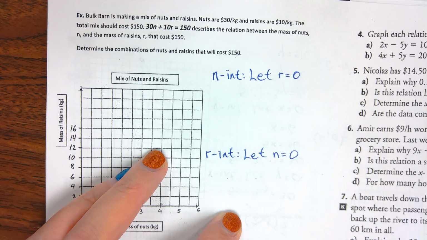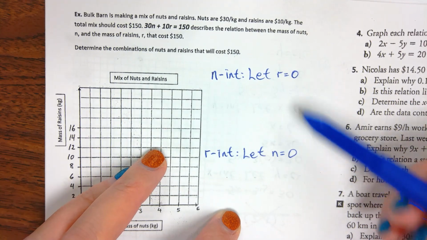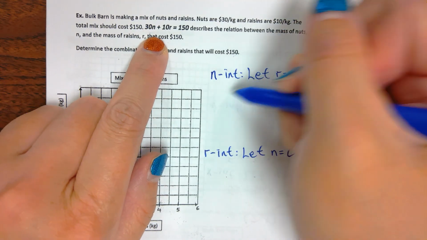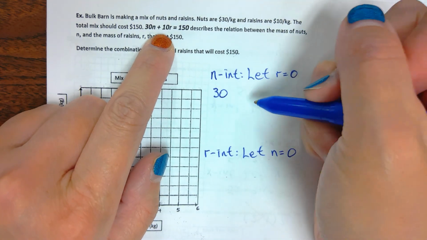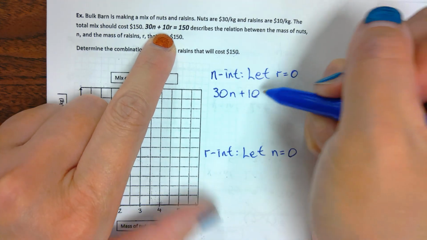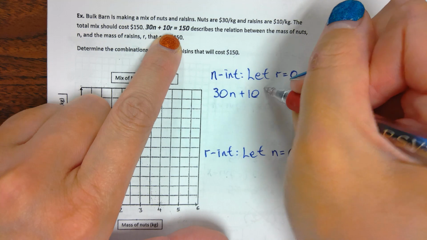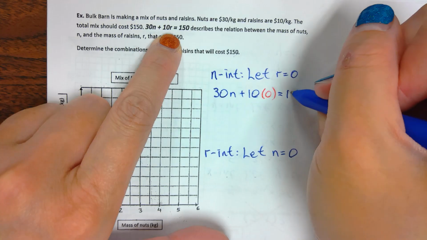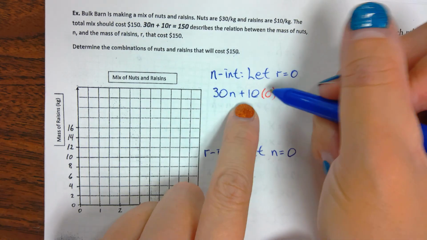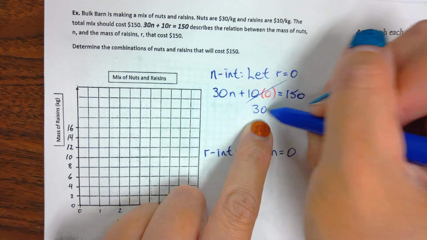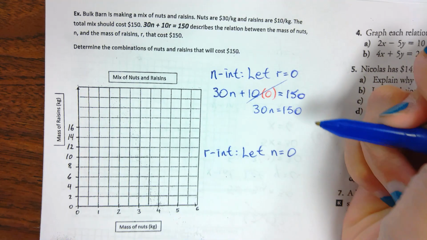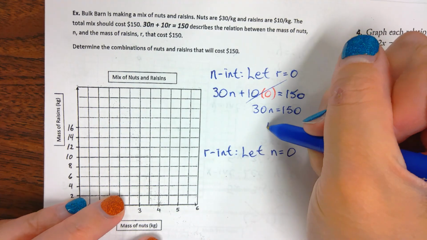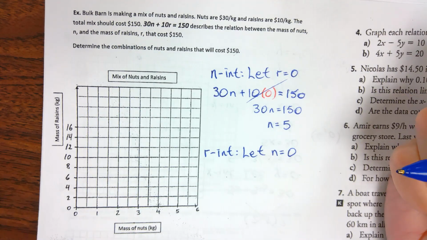Alright? Does this look familiar, just like what we did on the last page? Okay. So 30n plus 10r, but instead of the r, I'm going to replace it with the 0. What's anything times 0? 0. Right. So when this is gone, that means I have 30n equals 150. How's your mental math? What's 150 divided by 30 then? 5. That's right.